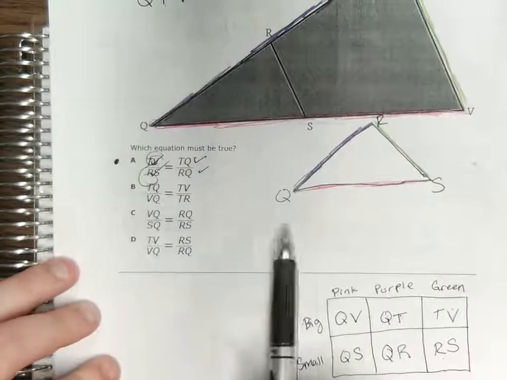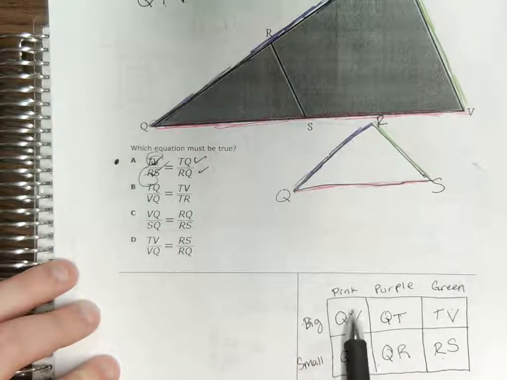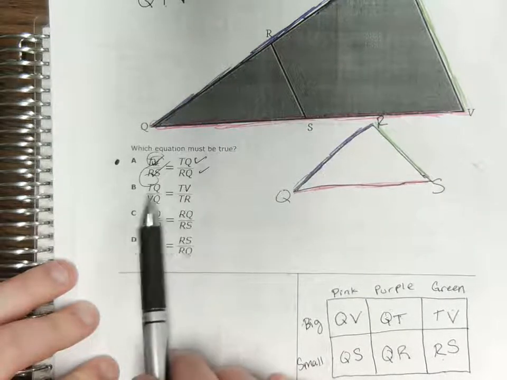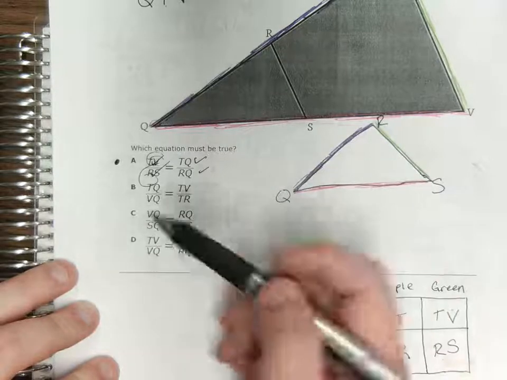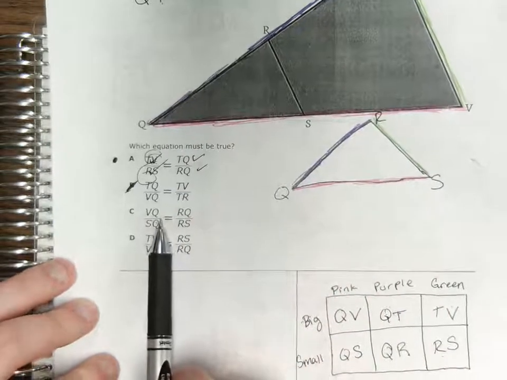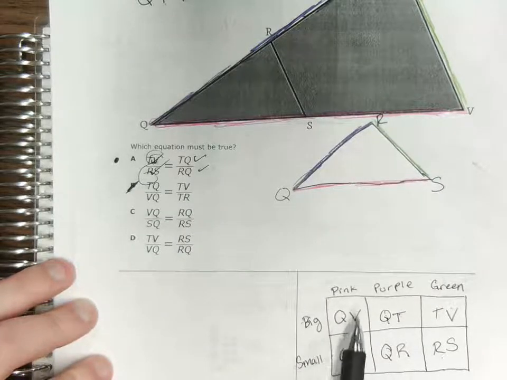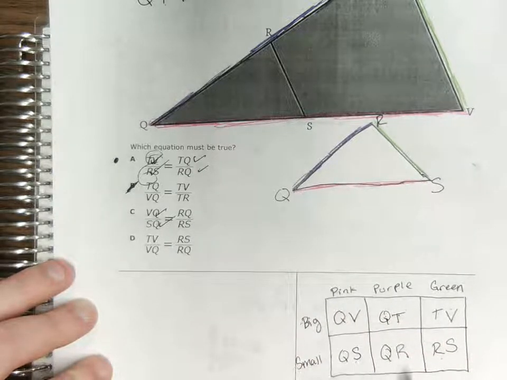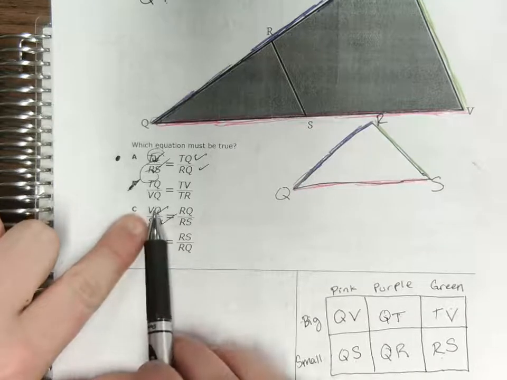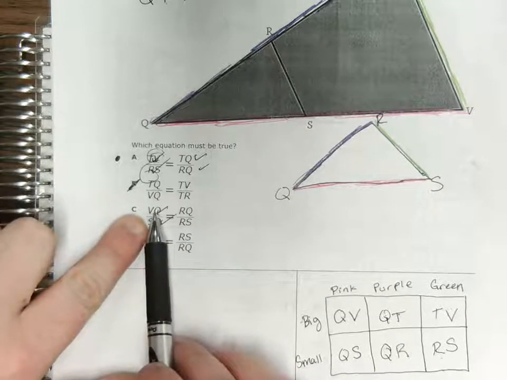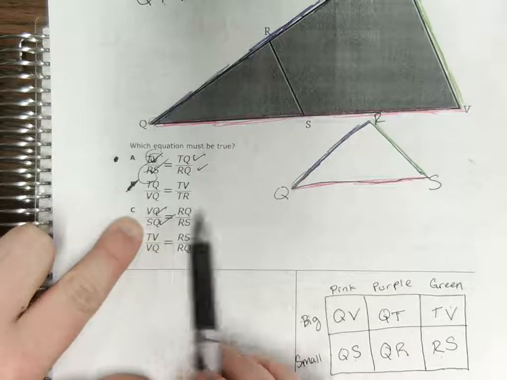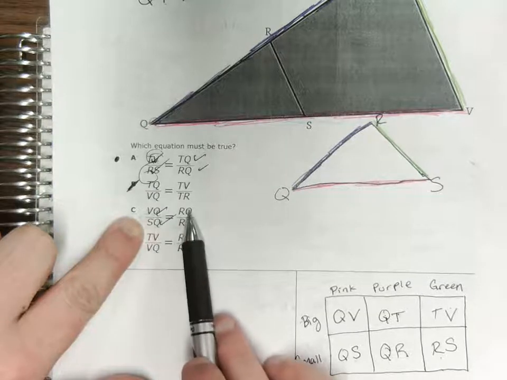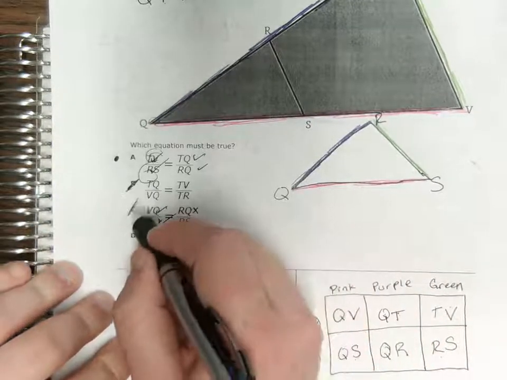So TQ and TV. That doesn't make sense, because that makes the big triangle one here, the big triangle one here, and then the big triangle one there. I should only have 2 from the big triangle and 2 from the small triangle. So it's not that one. And then I have VQ, so QV, VQ, and SQ, and SQ. Those check out. They're right above each other. And then I have RQ. Is RQ next? I should have RQ next to VQ. I should either have QT or TV, but that's RQ because it's on the small. So this should be big and big, but that's a big and a small, so it's not going to check out. So that is wrong.